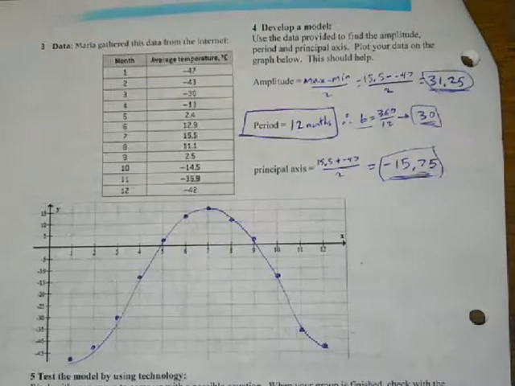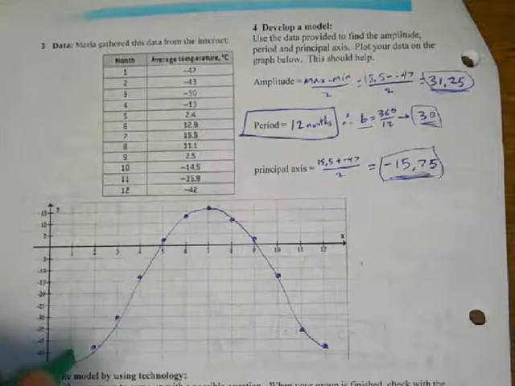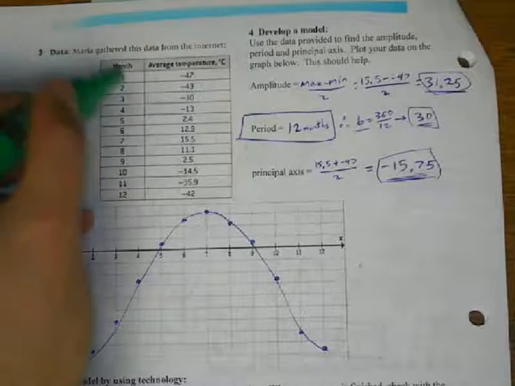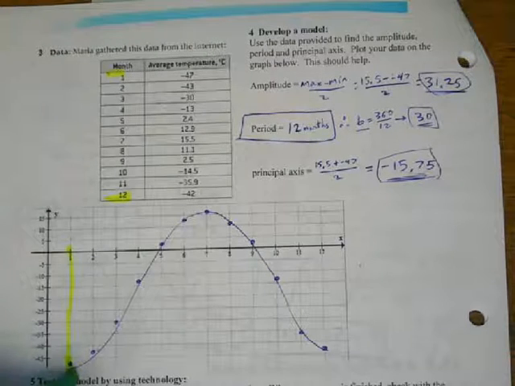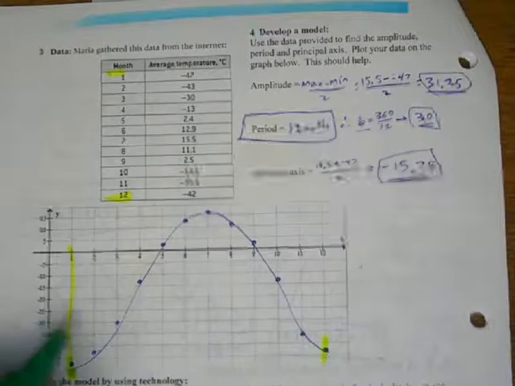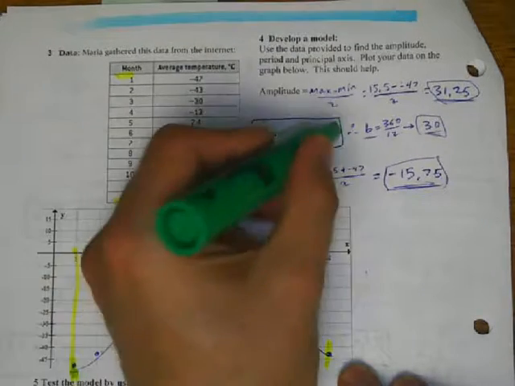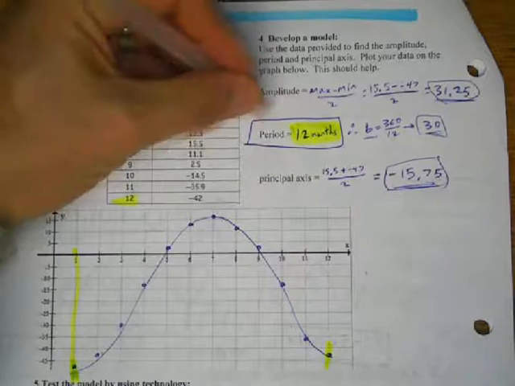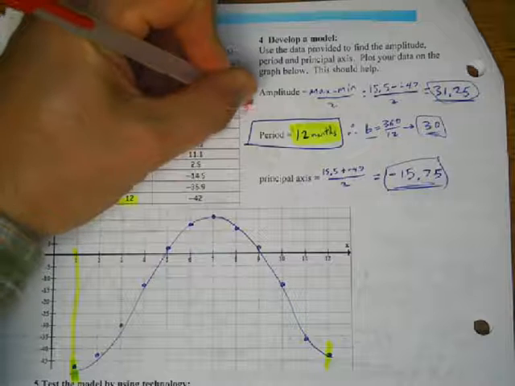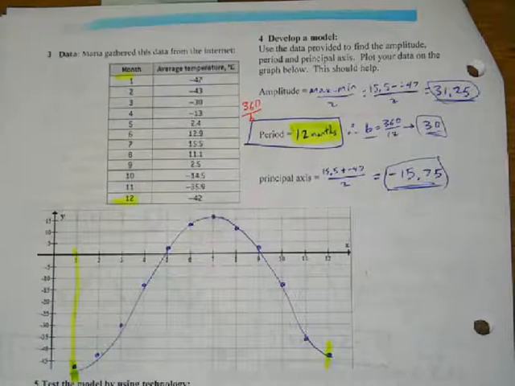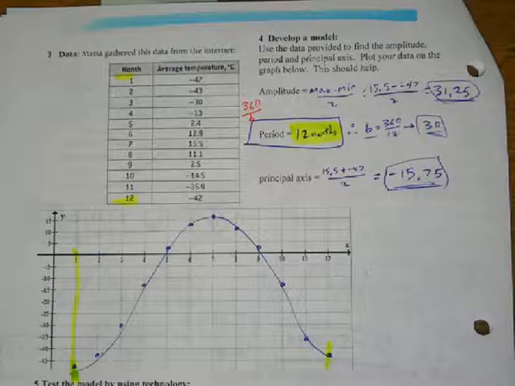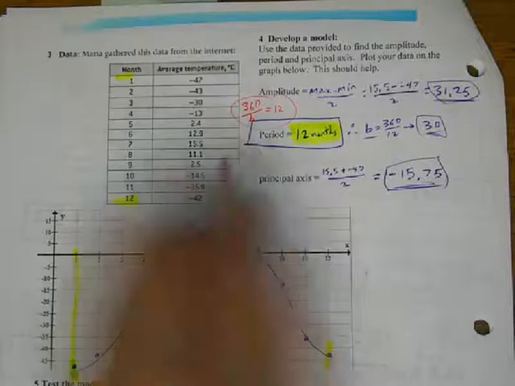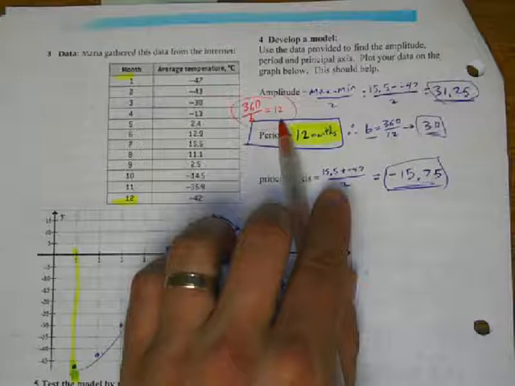So looking at our data here, first of all, let's just talk about the period. This is with dates, right? We start with month 1 and go to month 12. So going from month 1 all the way to month 12, our period is 12 months. So using the formula, 360 divided by b, we were trying to find b to get our equation, and that's equal to 12, right? So 360 divided by b gives us our period, and our period is 12.